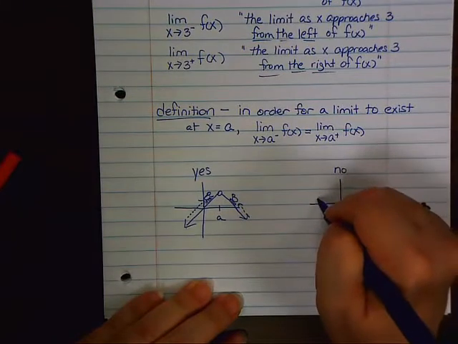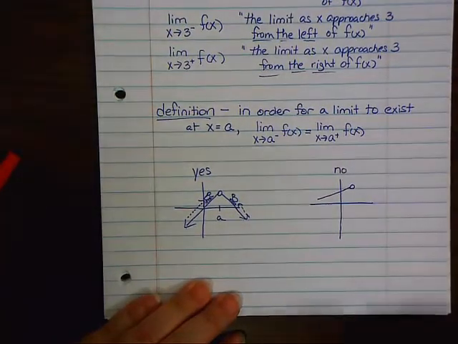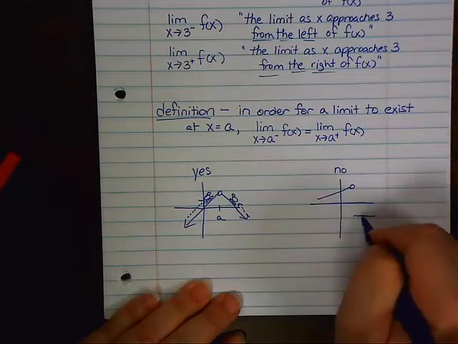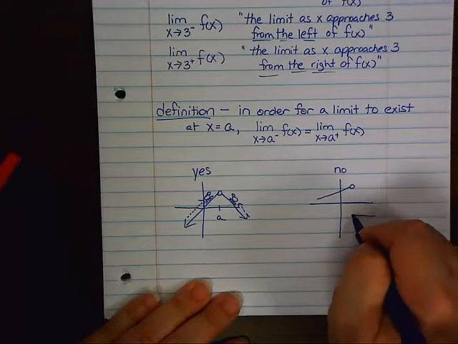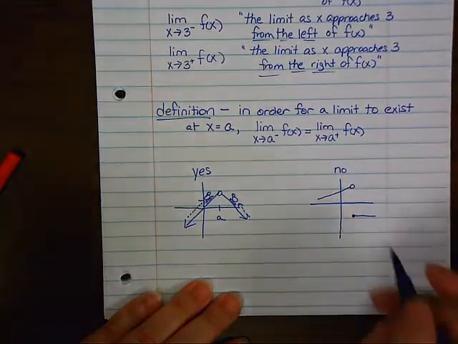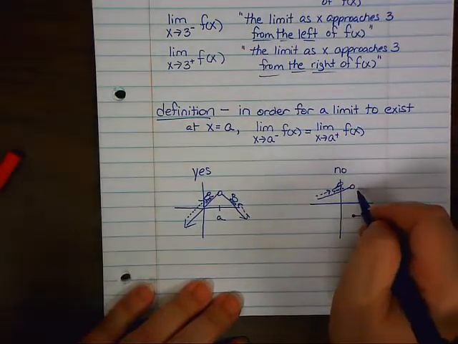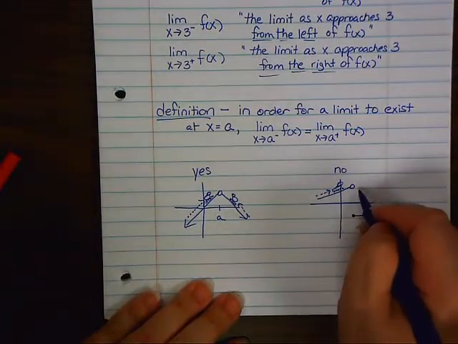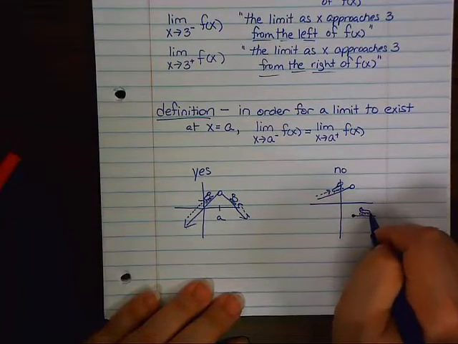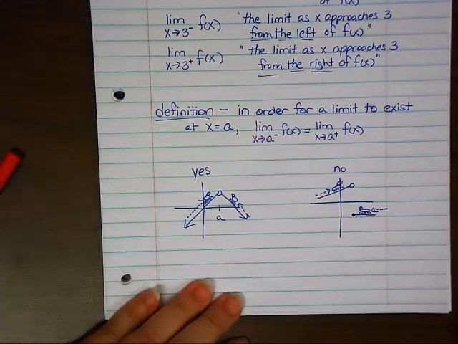So the left-hand side is going, say, up to here with a hole. The right-hand side is coming, could be flat, it could be curved, it doesn't matter. It could be a hole or a dot, it doesn't matter. That's a no situation. This little bug crawling from the left is headed to a different y value than this little bug crawling from the right. Okay? So, you could be headed to a hole, you could be headed to a dot. It doesn't matter. The point is, where are you going? Not necessarily, did you get there?